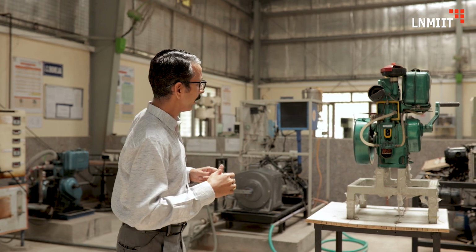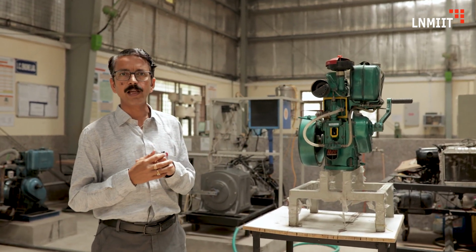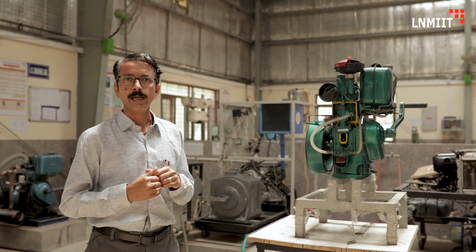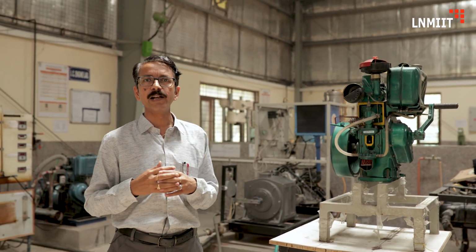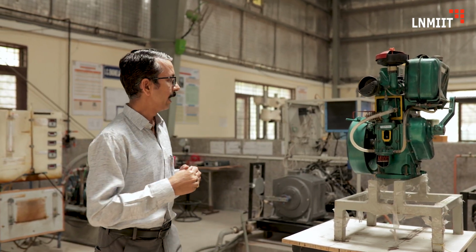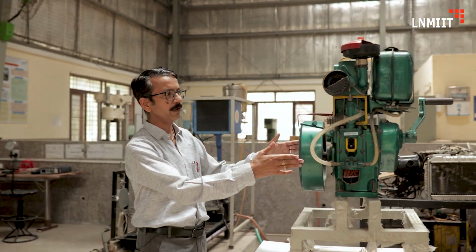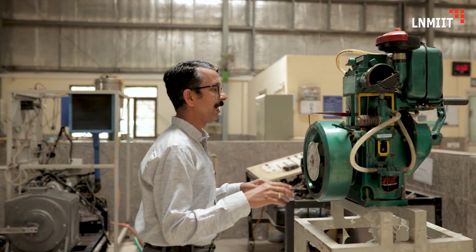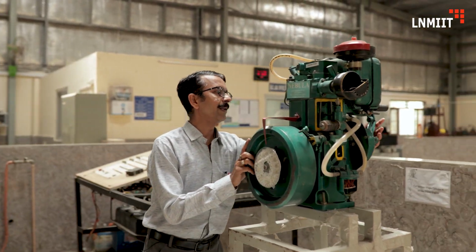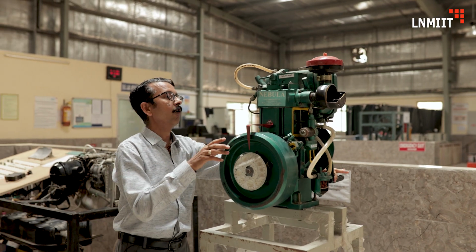grid supply. In this lab there are various performance test setups as well as basic models, in order to give students exposure to various features of IC engines. One of the setups is the cut section model of the IC engine. The student can run this setup by hand and see how the valves are operated.